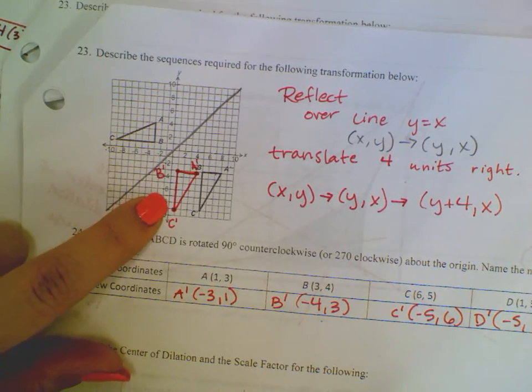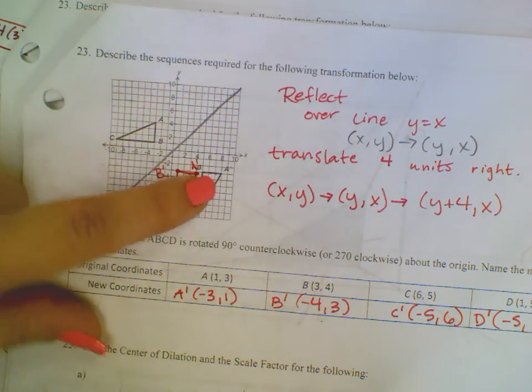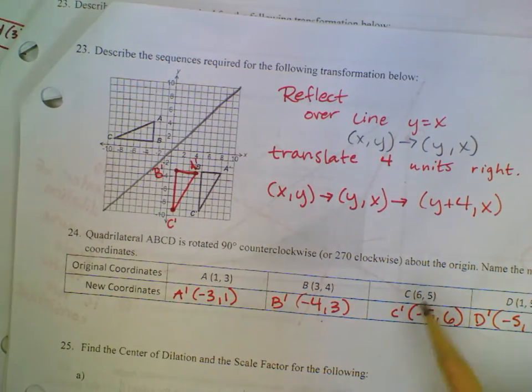And then we would get this image here, and then we could translate it to the right in order to get this to map perfectly on there. So there were a couple ways to do this one, but as long as you got it to map up perfectly, you are good to go.